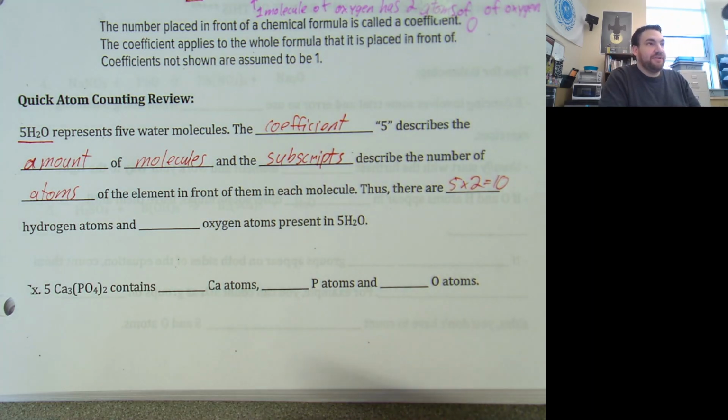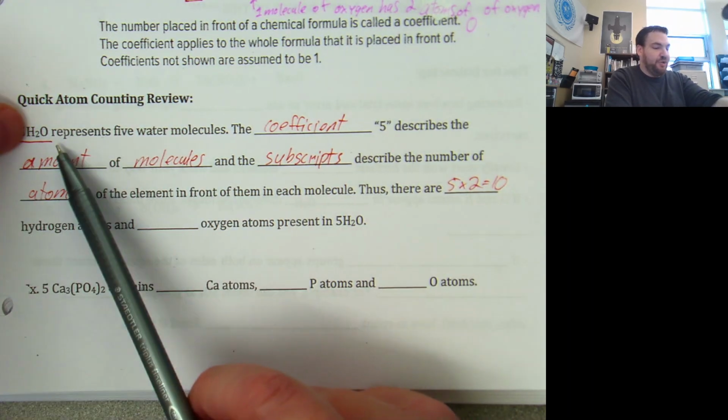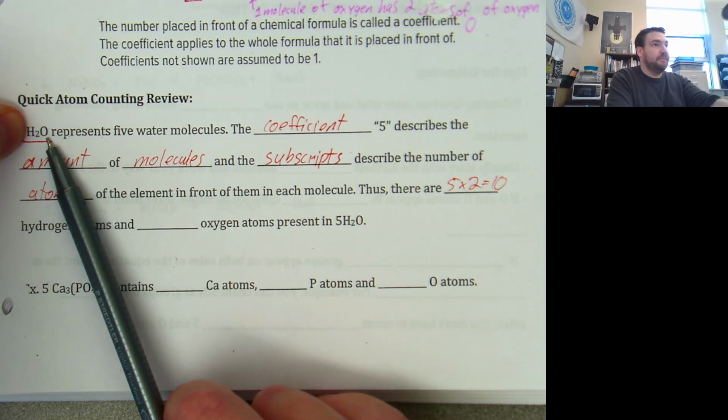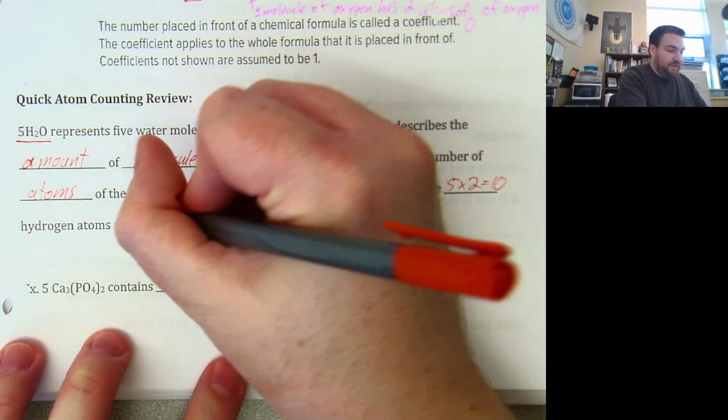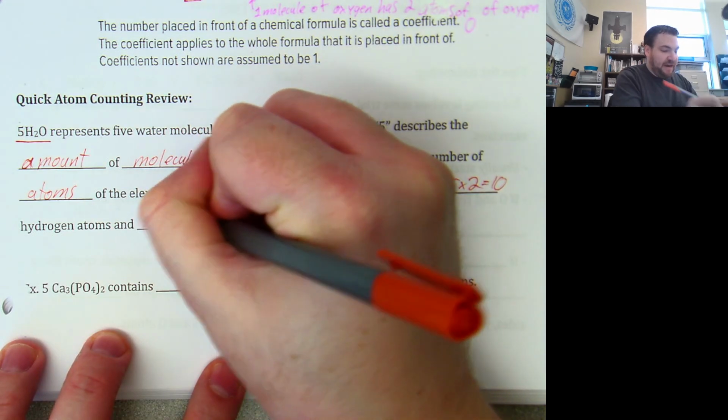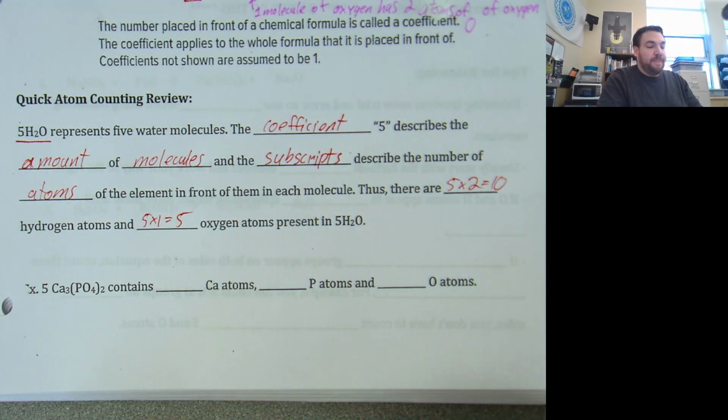How many oxygen atoms are there? Well, each water has how many? 1. And how many water molecules are there? 5. So 5 times 1 equals 5 oxygens. Oxygen atoms present in those 5 H2Os.